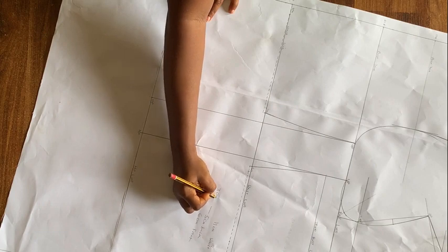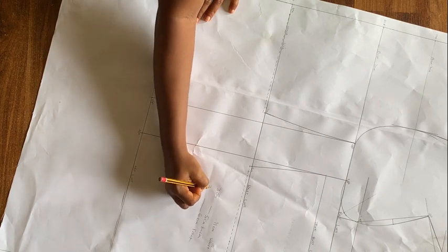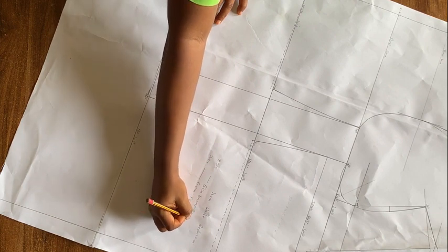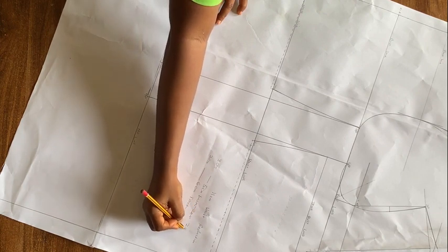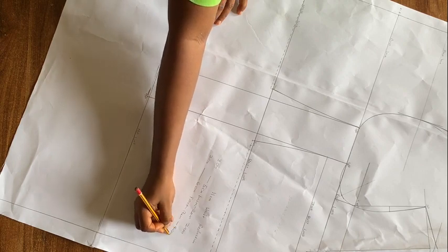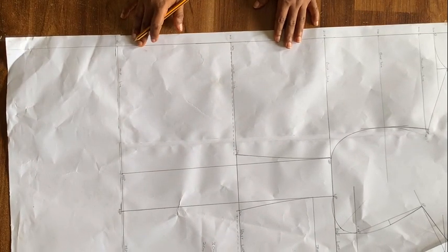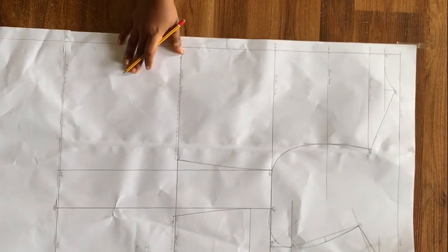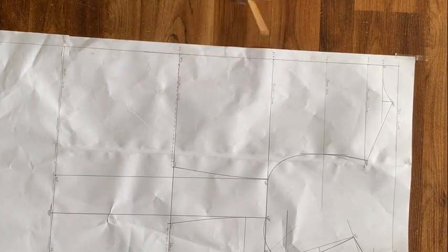So here the back has already taken 3 cm. The front has taken 2 cm. So meaning that for the back, the remaining part is 5 minus 3, which is 2 cm. For the front, 6 minus 2, which is 4 cm. So now it's remaining 2 cm to reduce for the back, and then 4 cm to reduce for the front.